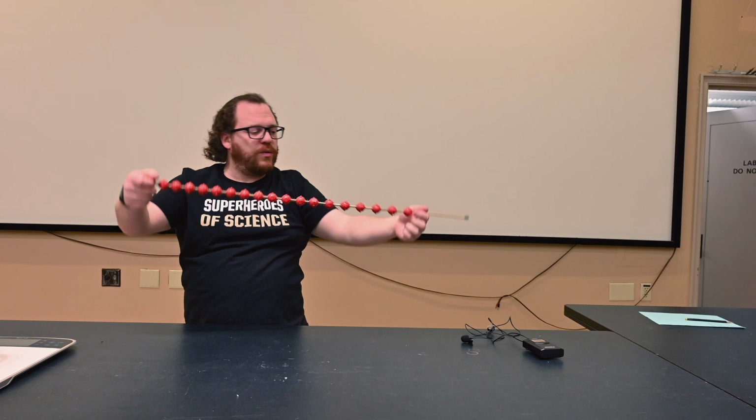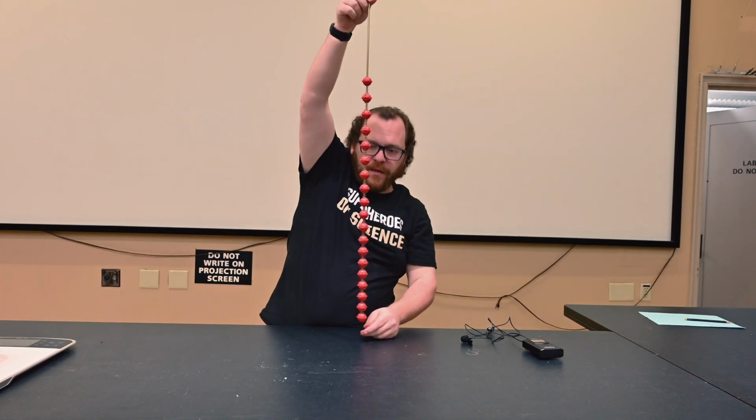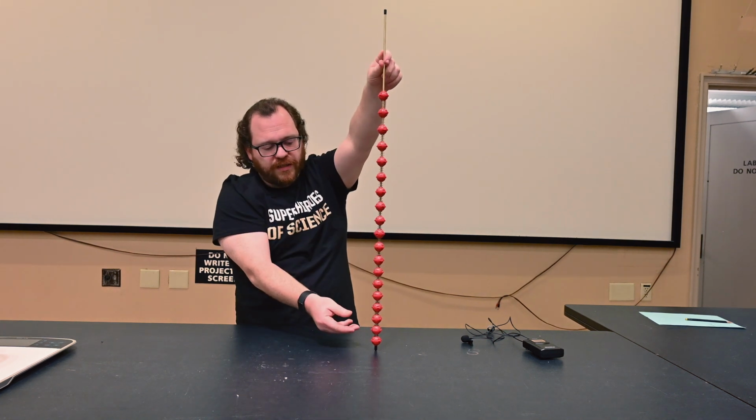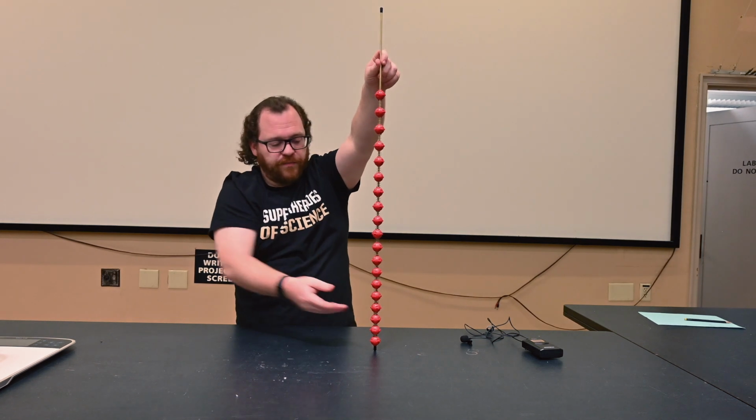With this demonstration, we could even flip it over and do it the other way, and you'll see no matter what, it just depends on how many air molecules are pushing down. The more air is pushing down, the more pressure you get.